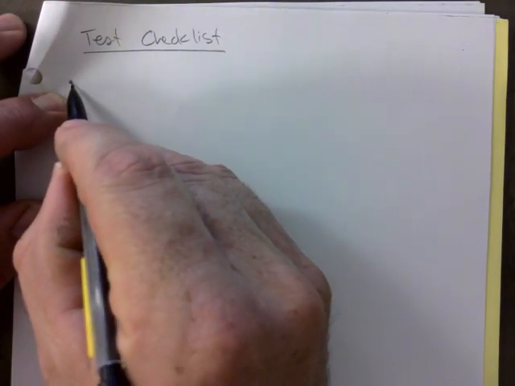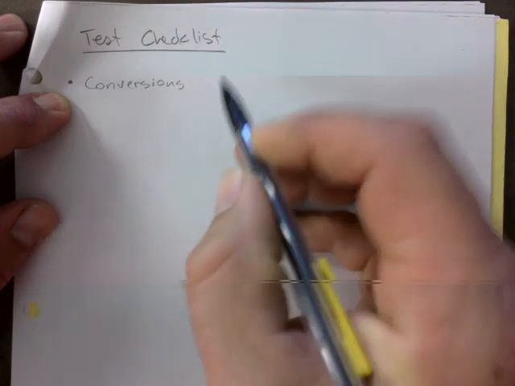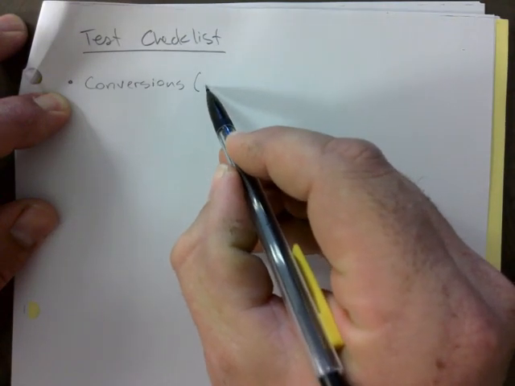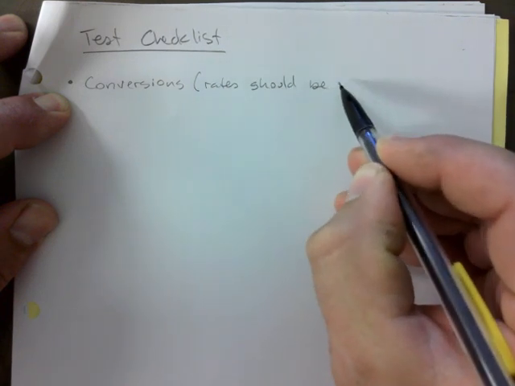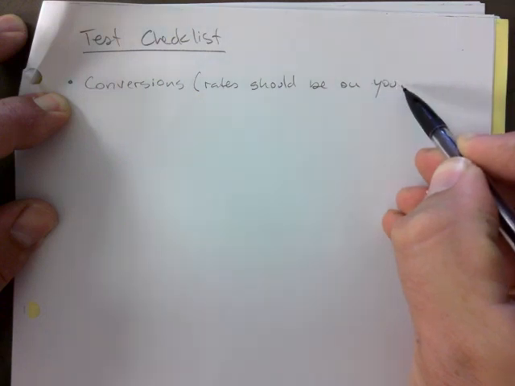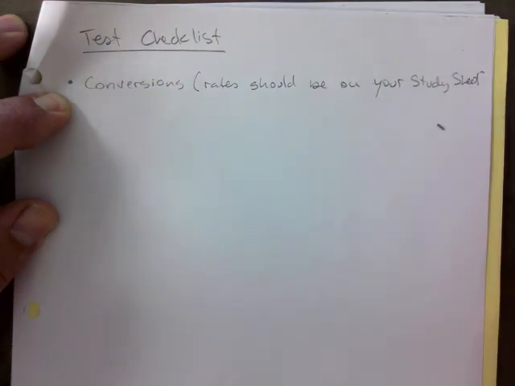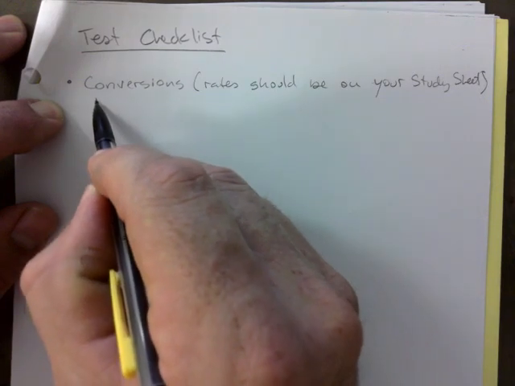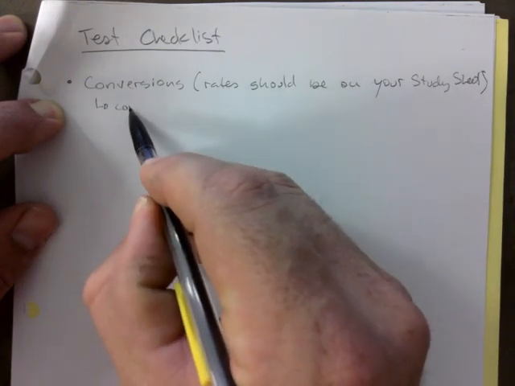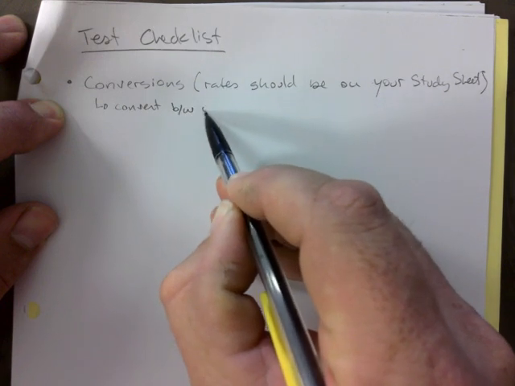So you must know, right? Conversions. Rates should be on study sheet. You don't have to write that down if you have them, right? I'm just letting you know. Conversions, and within this is convert between units.